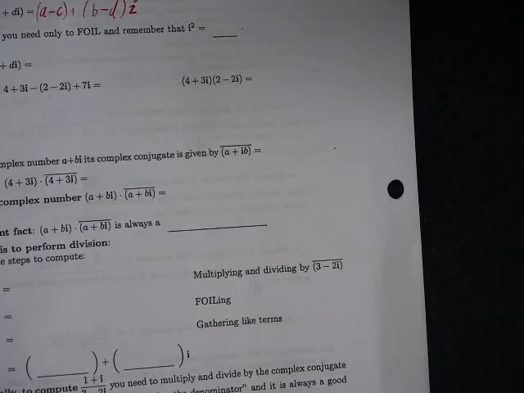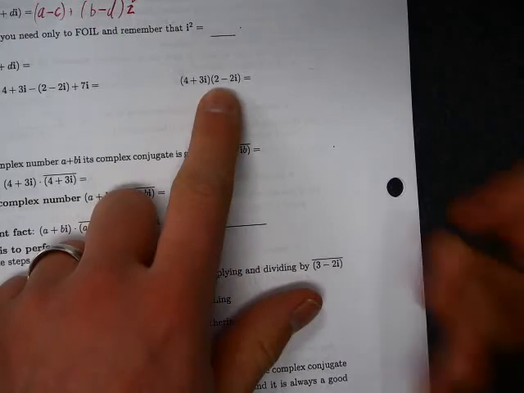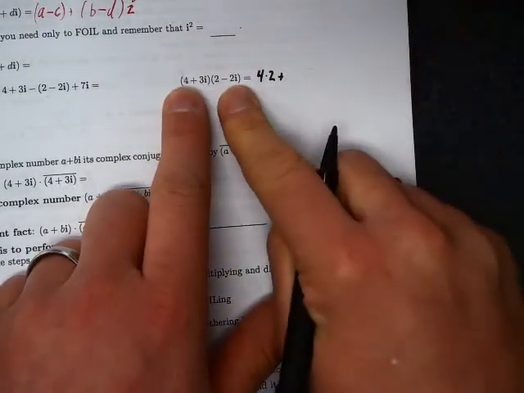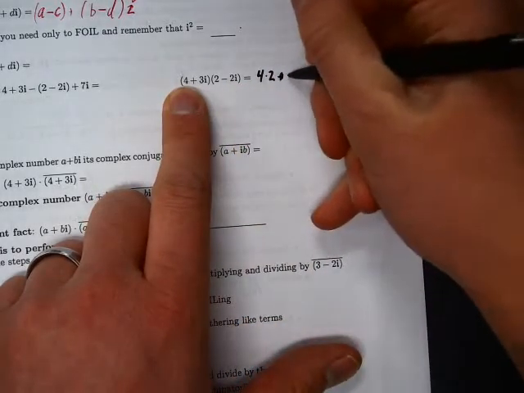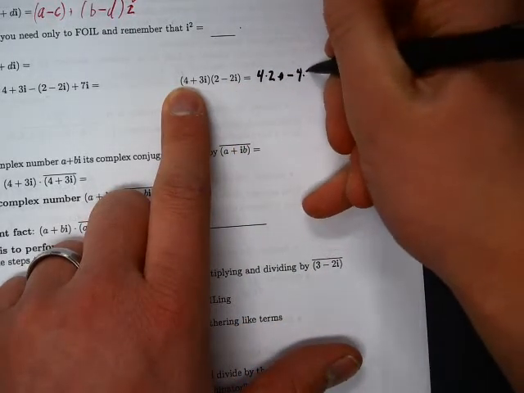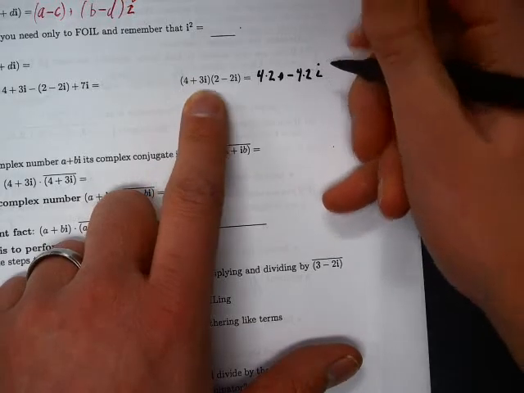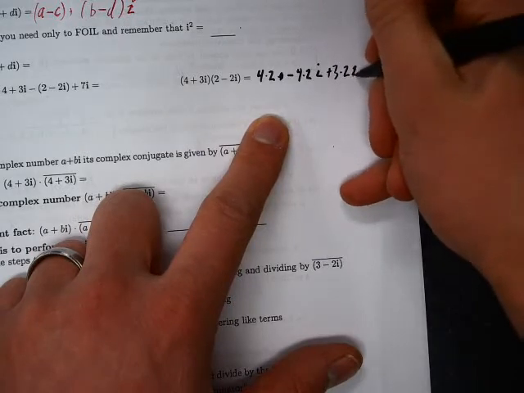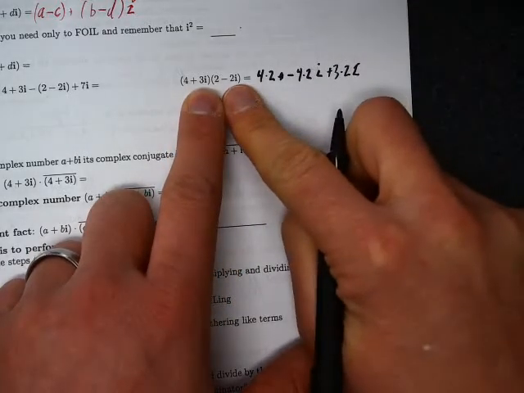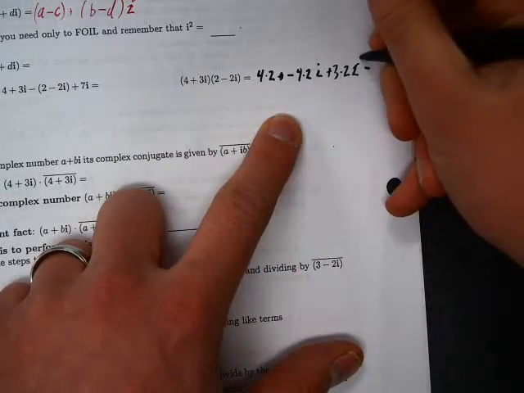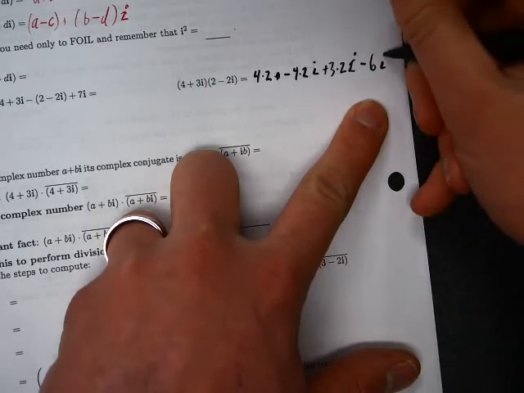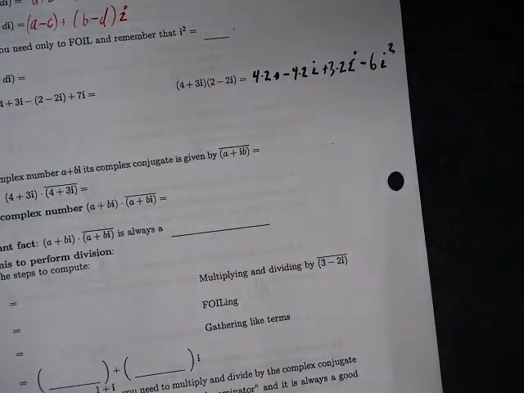I'll FOIL it. So if you do that, I guess you'll get 4 times 2, plus 4 times minus 2i, plus 3i times 2, plus 3i times minus 2i. So I guess I'll do some of the multiplication all at once. Minus 6, i times i will be i squared. That seem pretty okay so far? All I've done is FOILed.